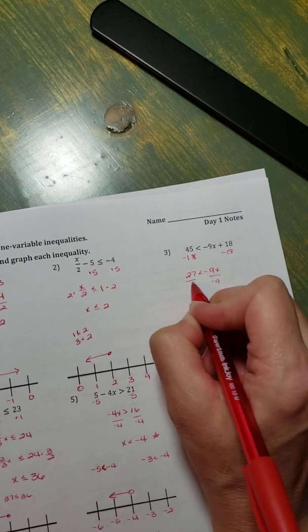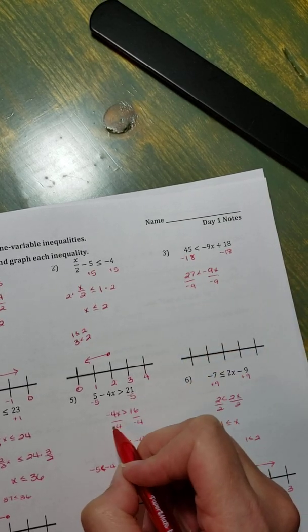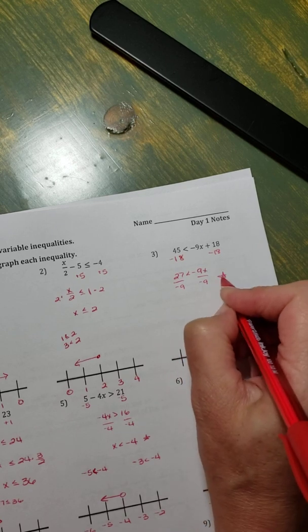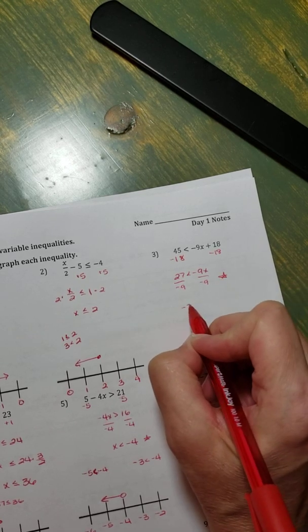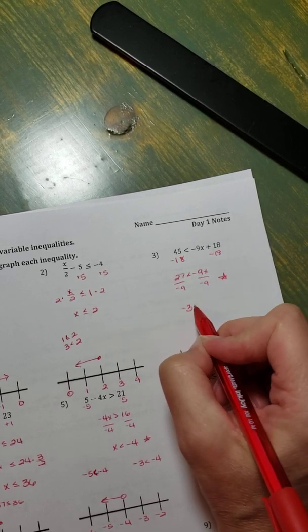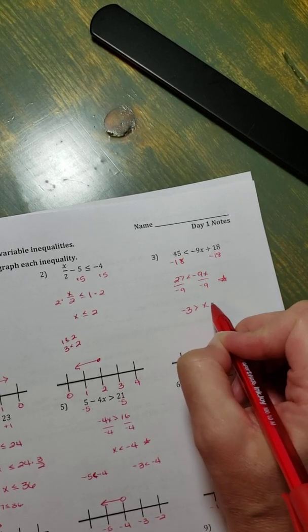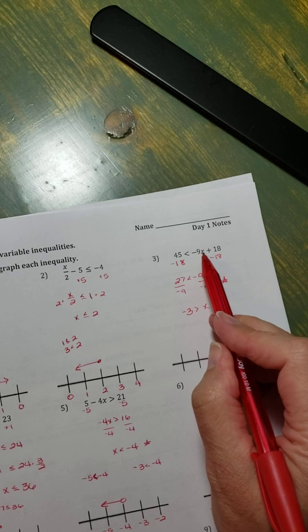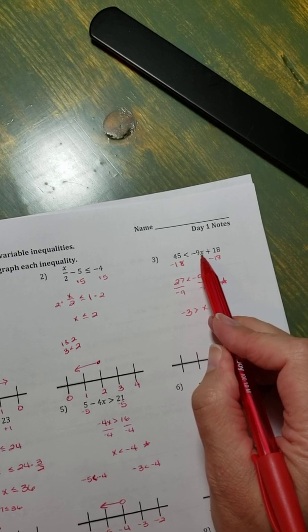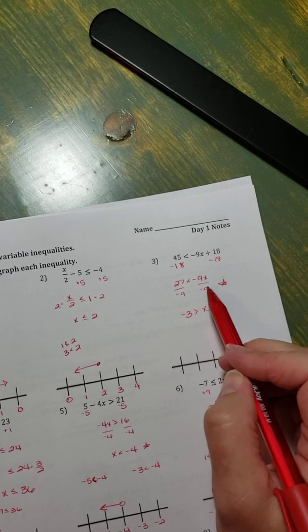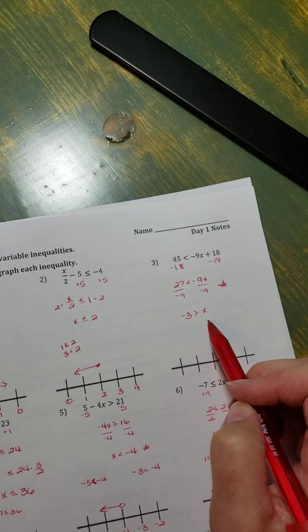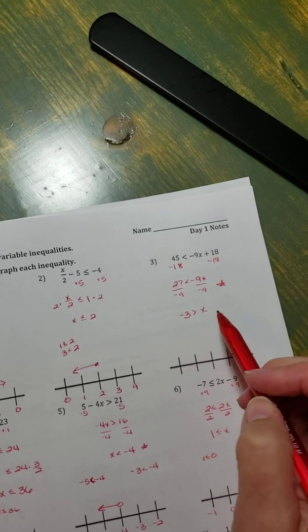Dividing by -9. Now on our previous page, we said if we divide by a negative sign, we flip our inequality symbol. So that right now says less than. I need to flip it to say greater than and bring down the x. Notice the x started on the right-hand side of the inequality. I had never moved the x, so it ends on the right-hand side of the inequality.